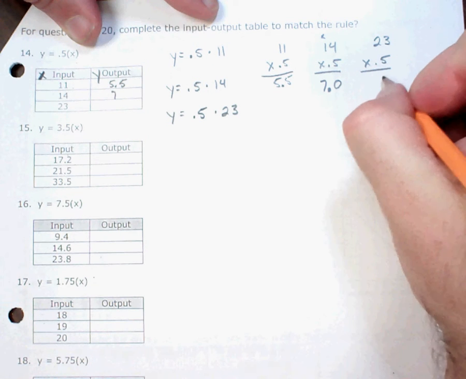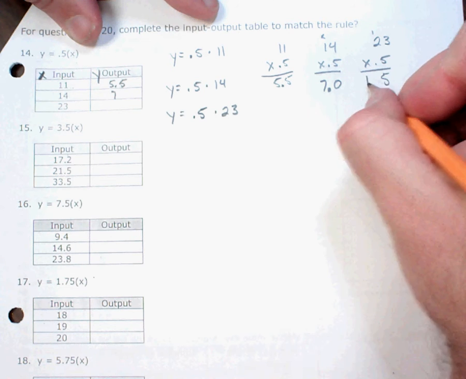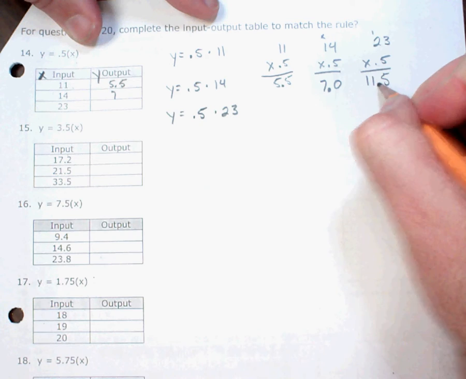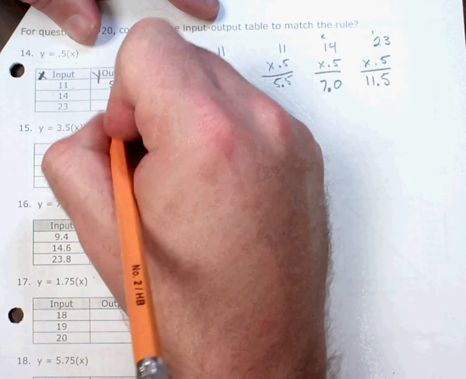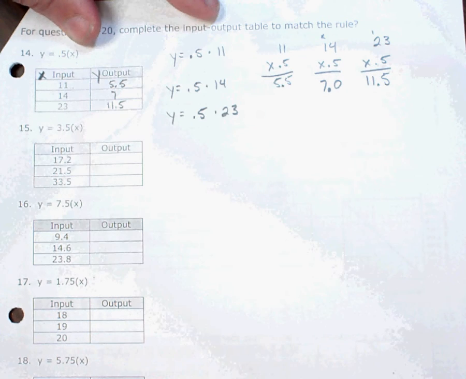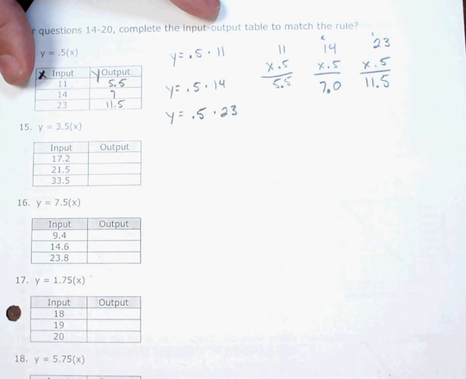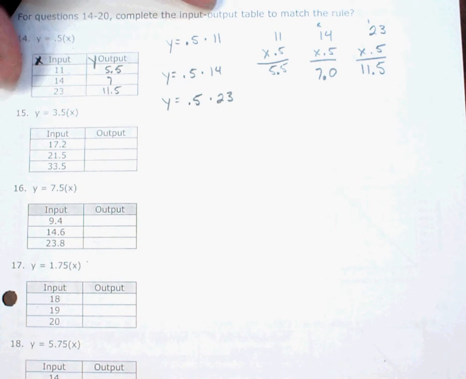5 times 3 is 15, carry the 1. 5 times 2 is 10, plus 1 is 11. One number to the right of the decimal, so my answer is going to have one number to the right of the decimal. And so I get 11.5, or 11 and 5/10. And we're just going to do that all the way down. All right, I'll do one more. I'll do number 15, and then I'm going to let you guys complete the rest on your own.